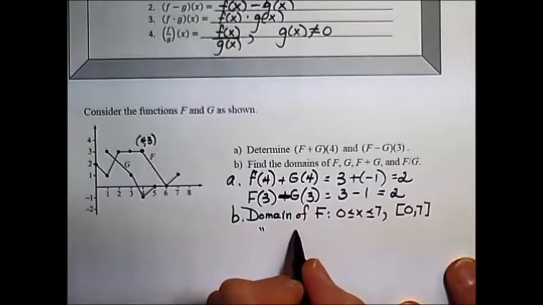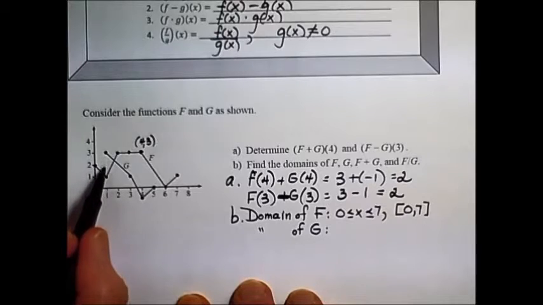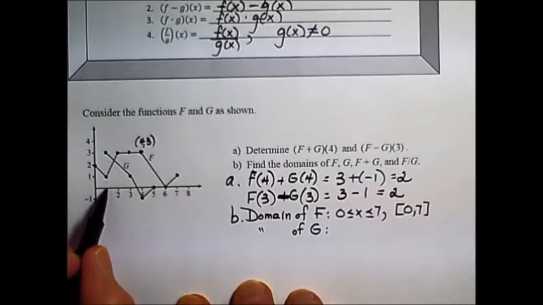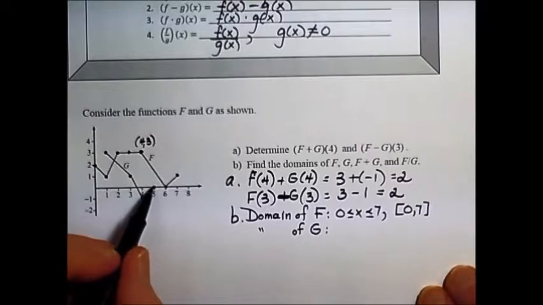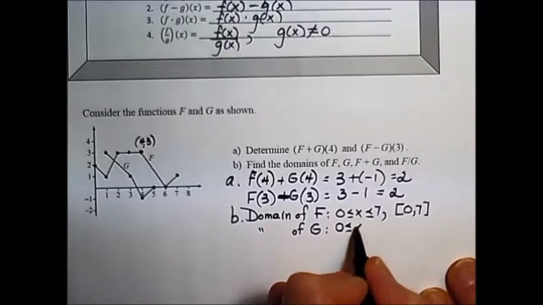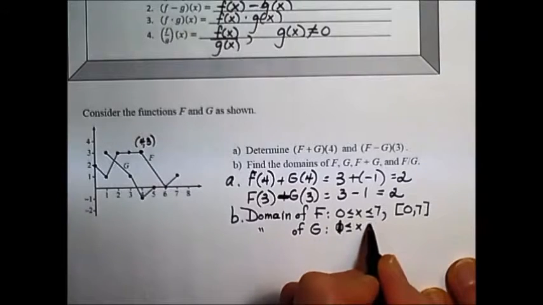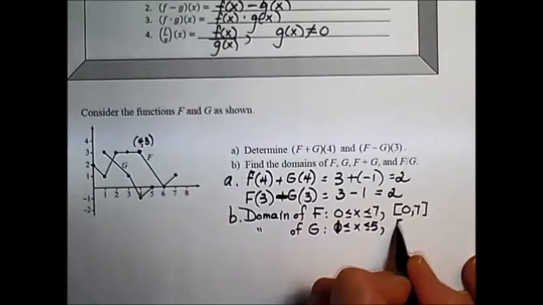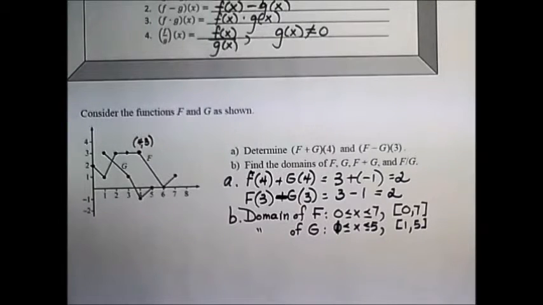Furthermore, they ask us for the domain of g. Looking at g, it's starting here at 1 is the smallest x value it's using. Dropping it to the x-axis, we see the largest value it's going to is 5, so it would be expressed as x greater than or equal to, whoops, there I put a 0, it should be a 1, excuse me, less than or equal to 5. Interval notation, we could put that as [1, 5], always the smallest value first, followed by the largest value.